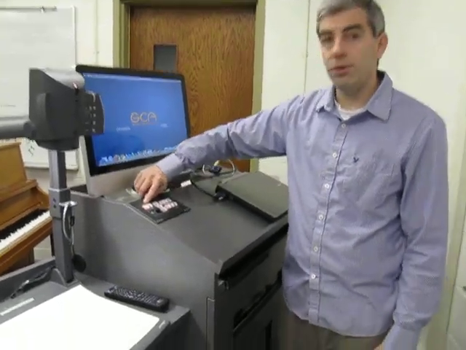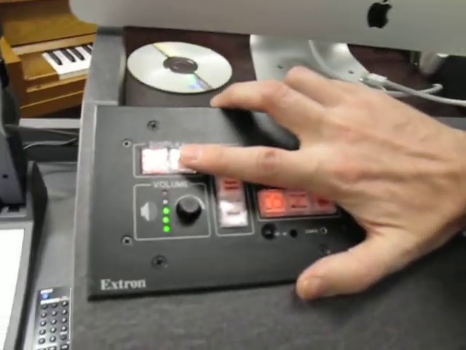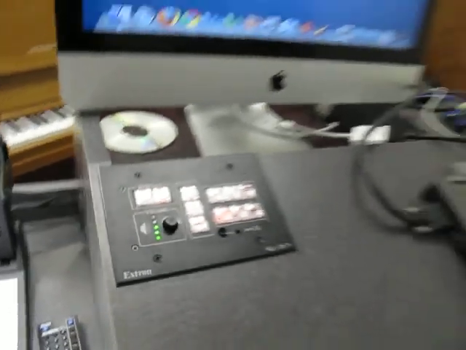When we're all done with whatever it is we're doing, we go back to this display and make sure to hit the off button. And that's going to power the projector down, which is going to save the life of the projector so that we can be efficient.